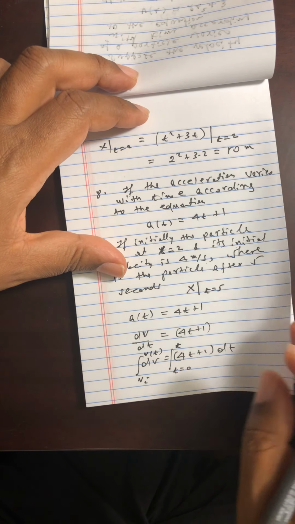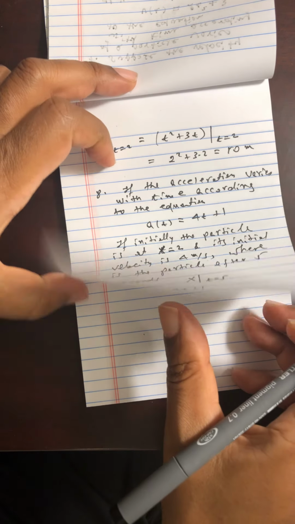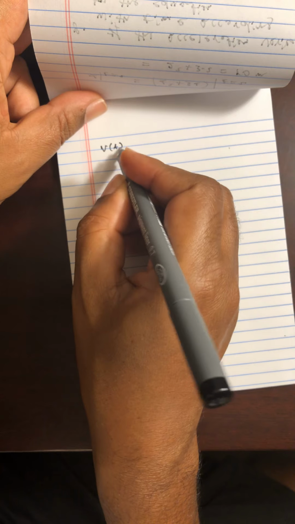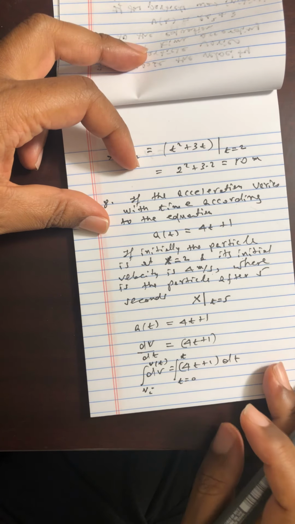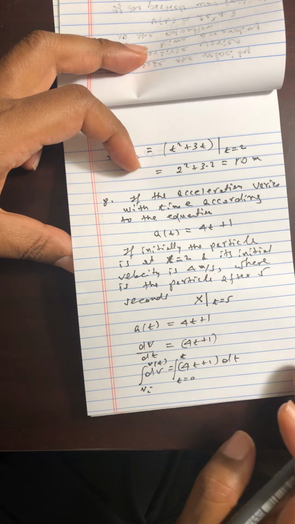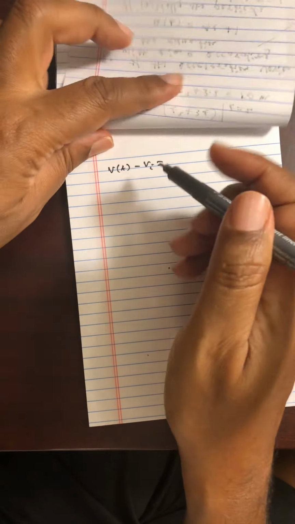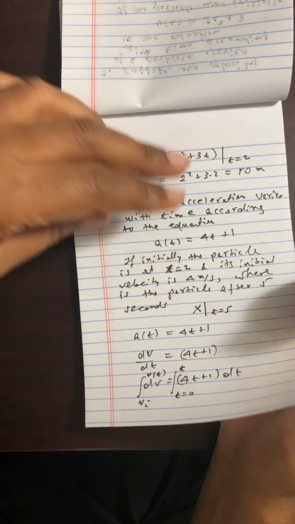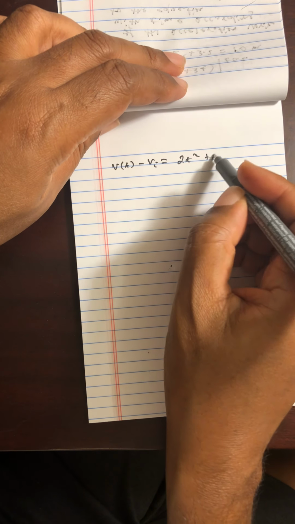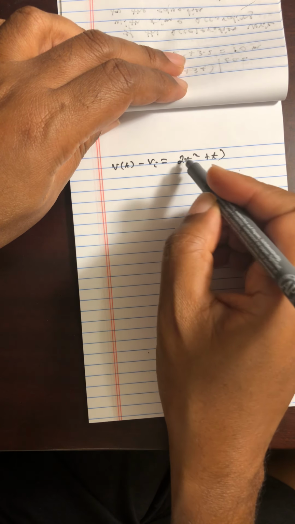The left side gives us the velocity as a function of time minus the initial speed, and the integral on the right is 4t squared divided by 2, or 2t squared, and then the integral of 1 is t.